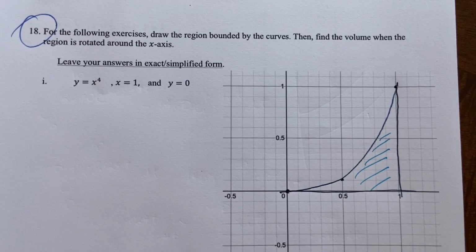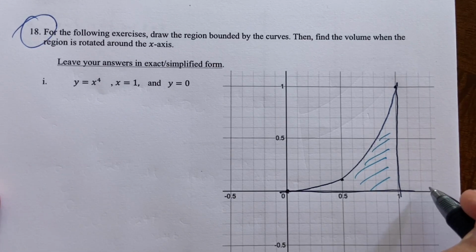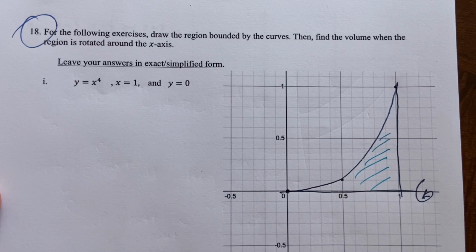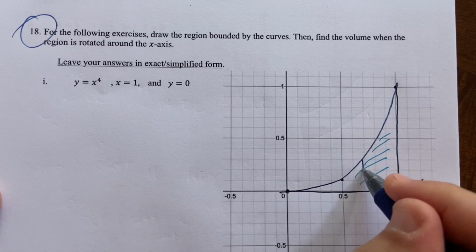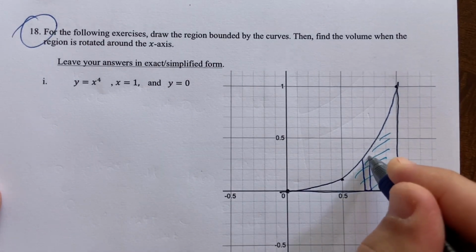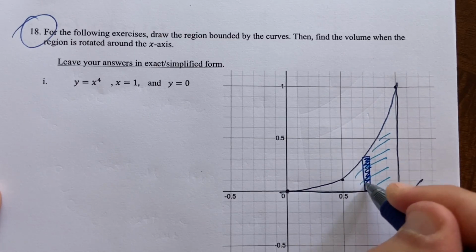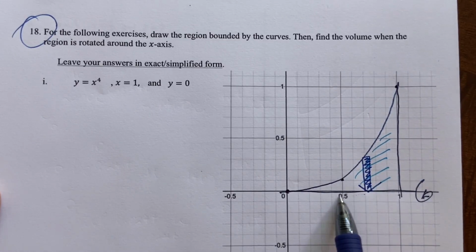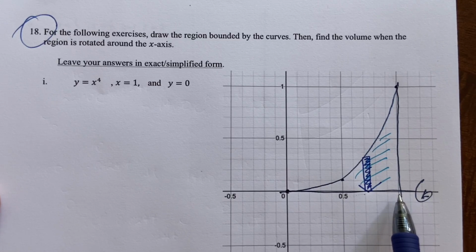If I want to find the volume when this gets rotated around this axis, well, a hypothetical chunk of this area is literally attached right to the axis of rotation, right? So this would be the disk method.